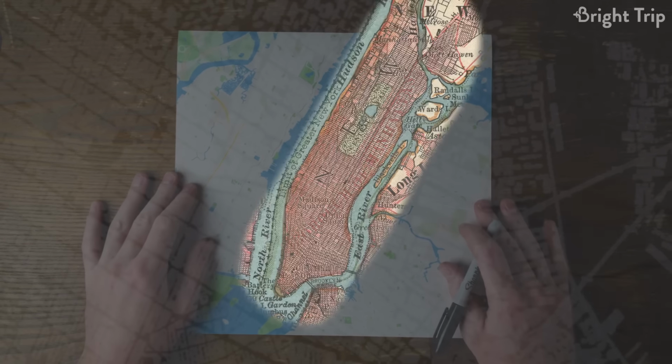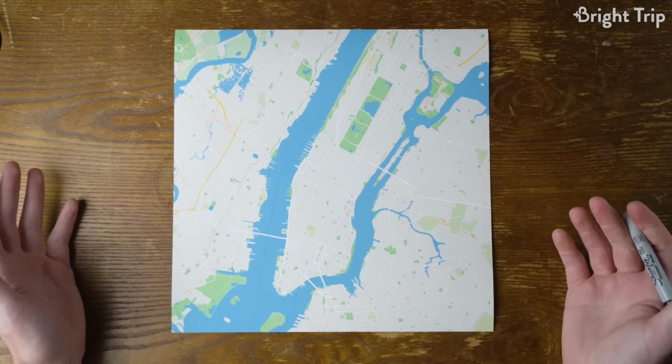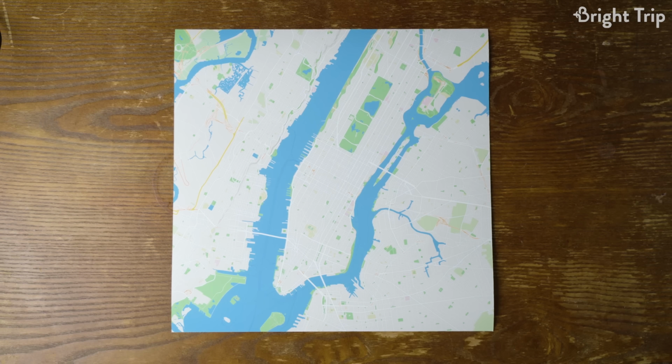It may just look like a simple grid of streets, but there is a bit more to it than that. So here's a quick breakdown to help you know your way around the most toured part of the United States.